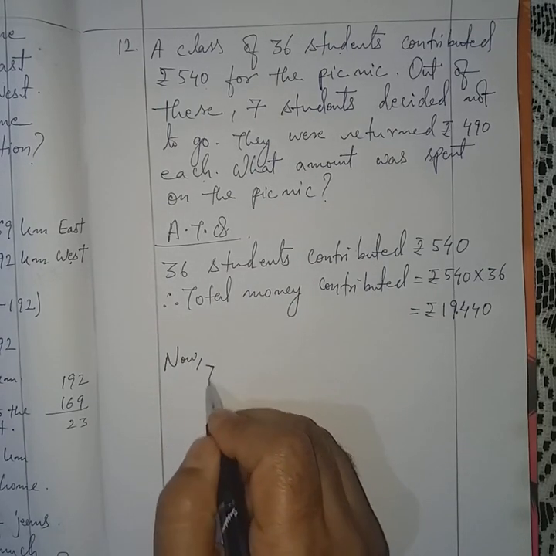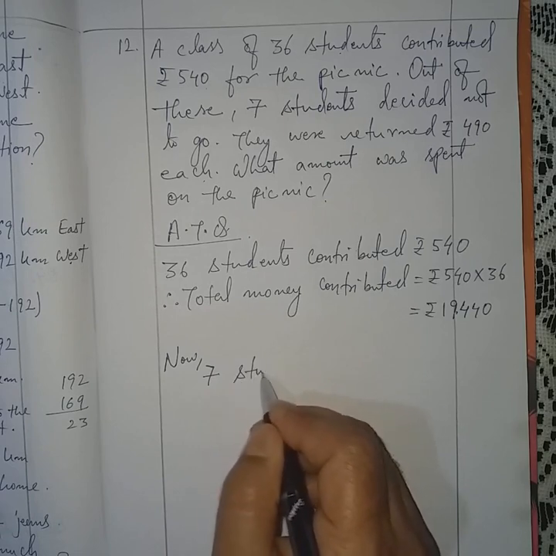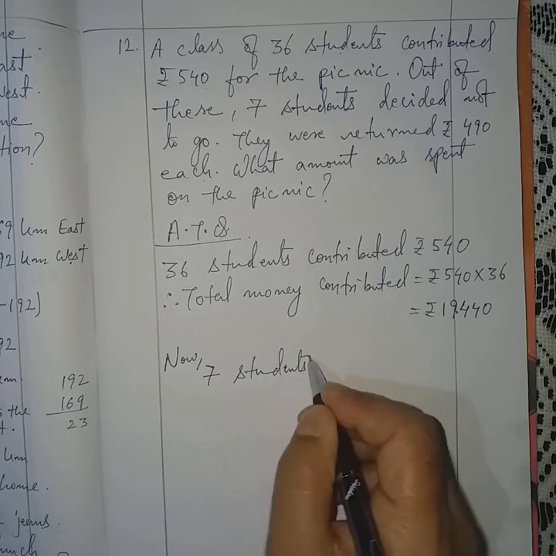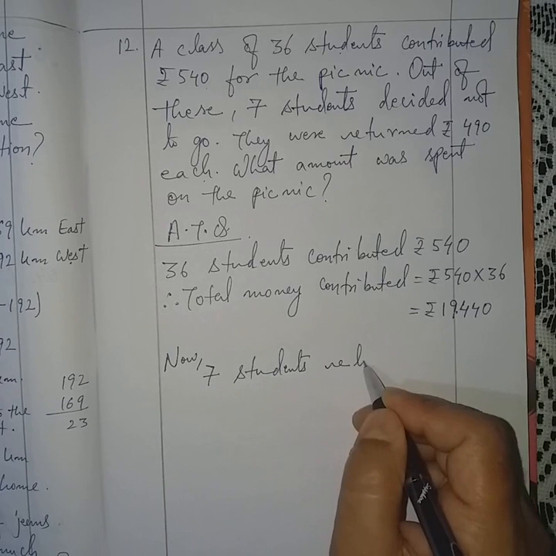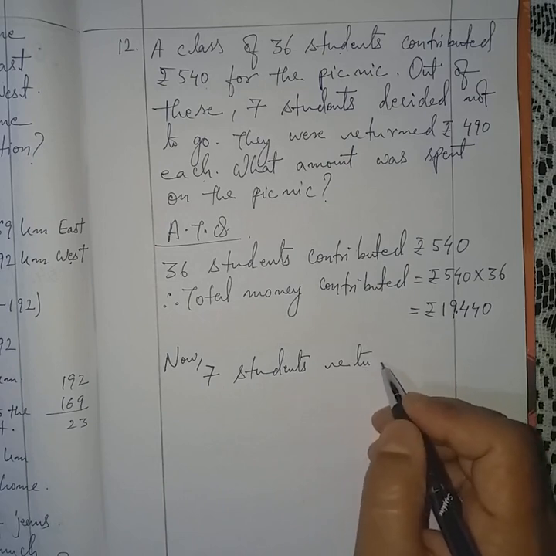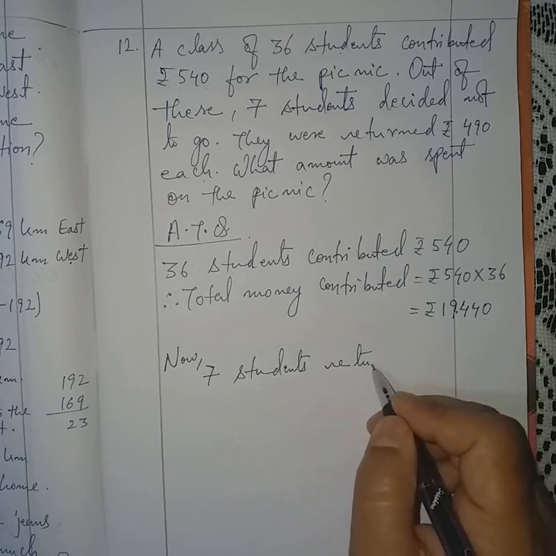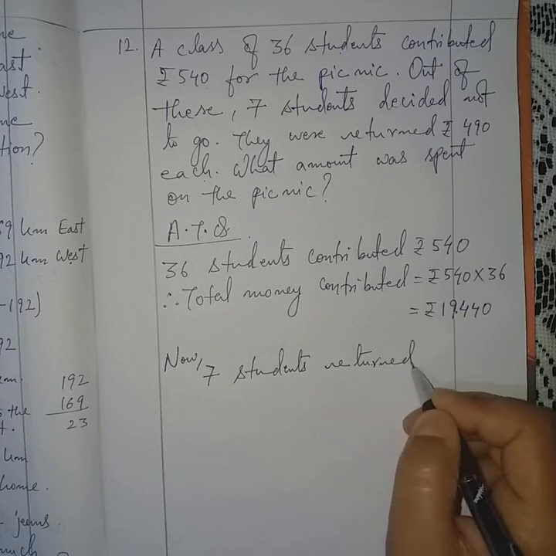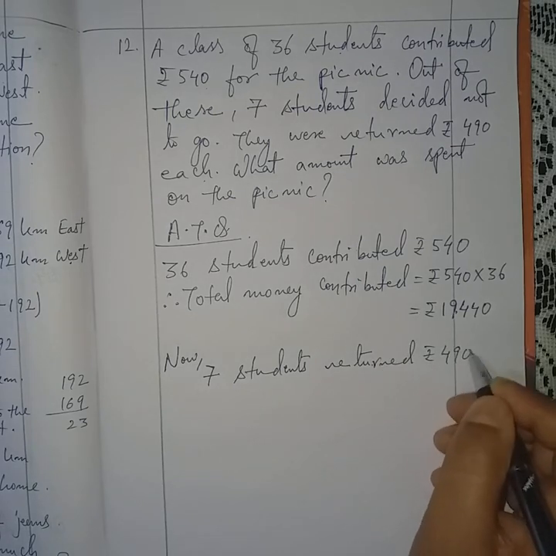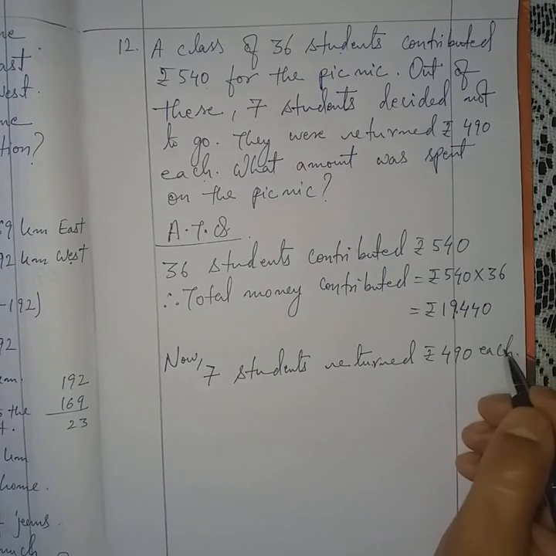Okay, so again this 7 students were returned rupees 490 each.